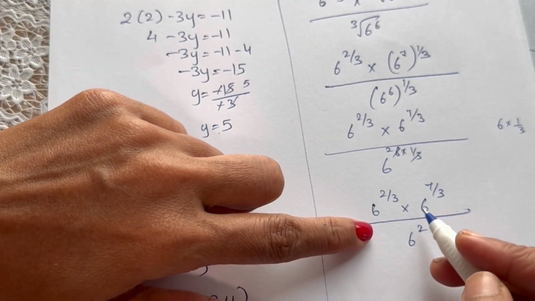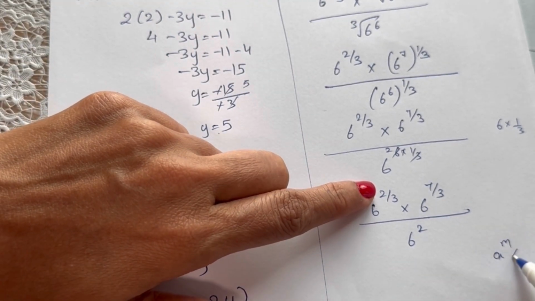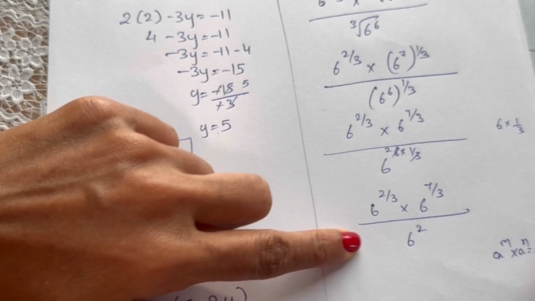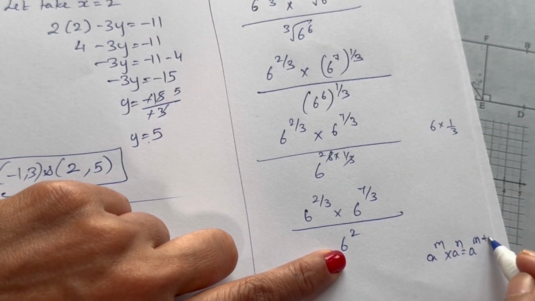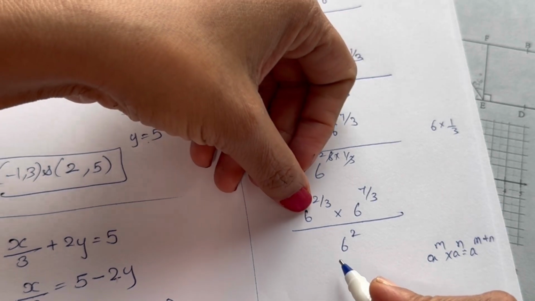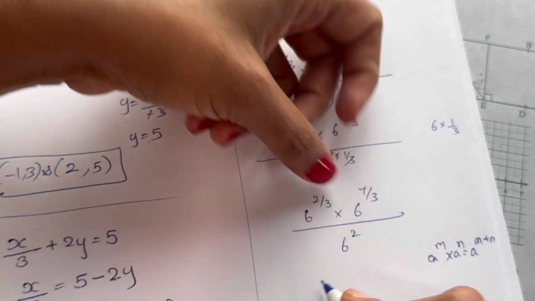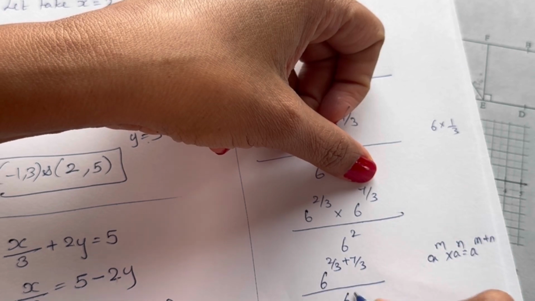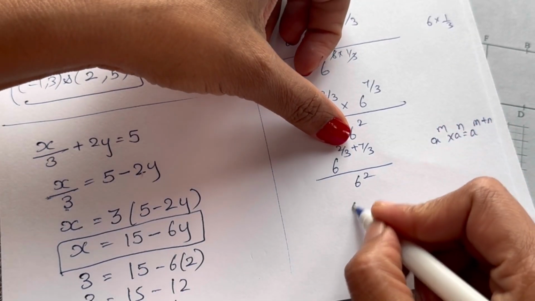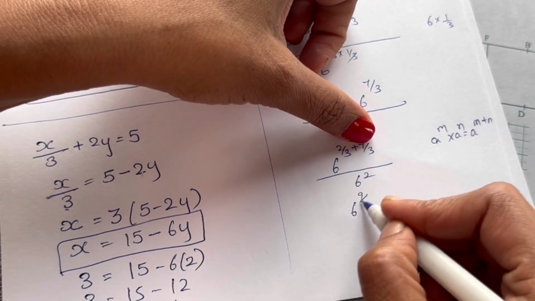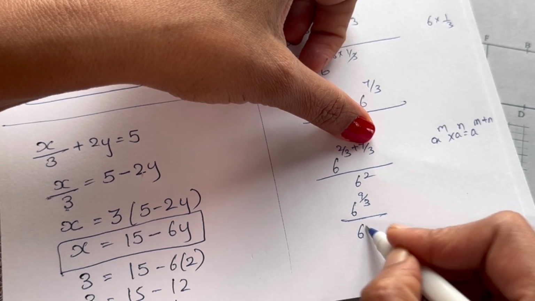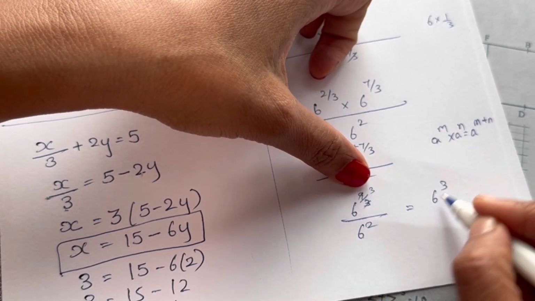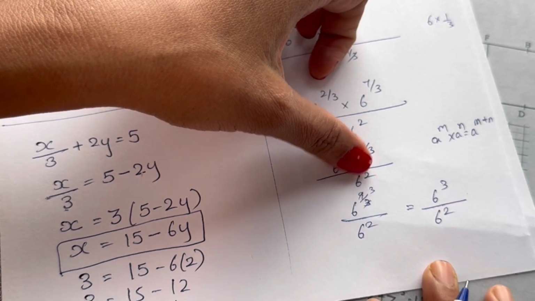After that, according to the law a^m into a^n, if the base is same in multiplication, we can add the powers. So as the base is 6 here and 6 here, same, take the powers 2/3 and 7/3 and add them. 2 plus 7 is 9 divided by 3, which is 3. So 6 power 3 and 6 power 2 in the denominator.